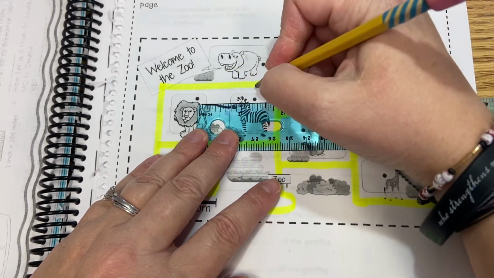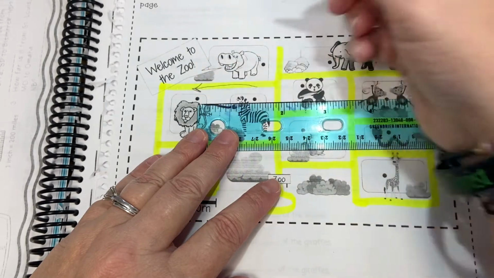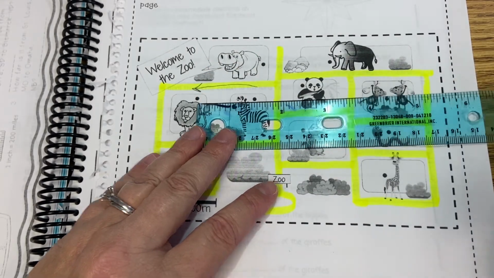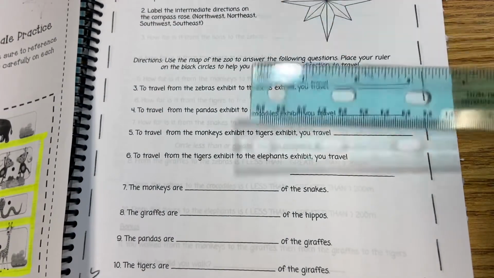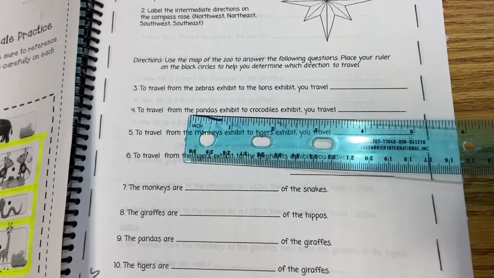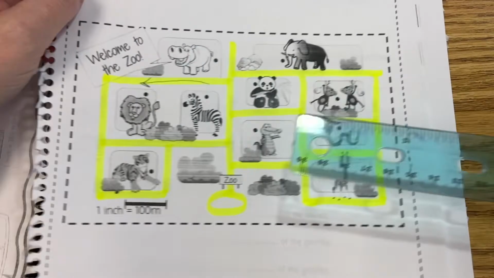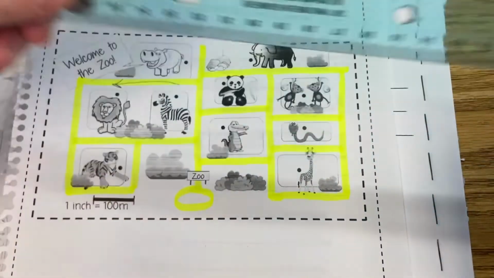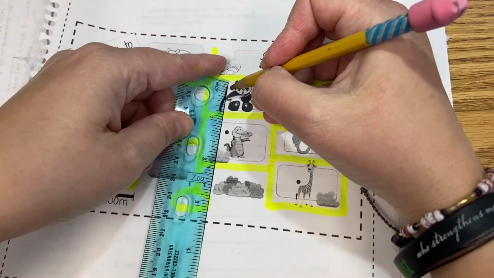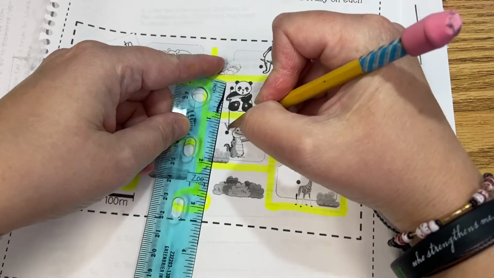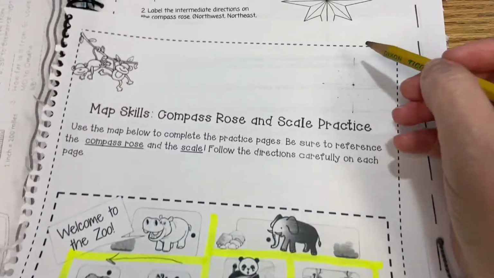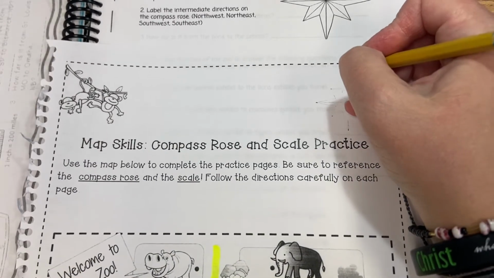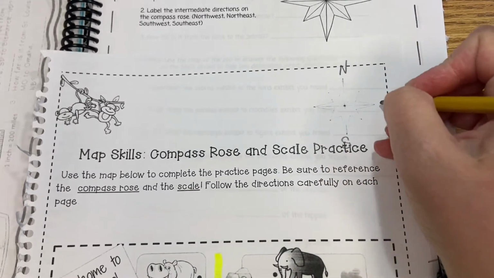This way, right? Don't answer. Just know in your head, which way am I going? Where would that be on my compass rose? All right? To travel from the panda to the crocodile, find your panda, find your crocodile. You're going from panda to the crocodile. What direction would that be on your compass rose? And there is a compass rose up here to help you as well that you can use.